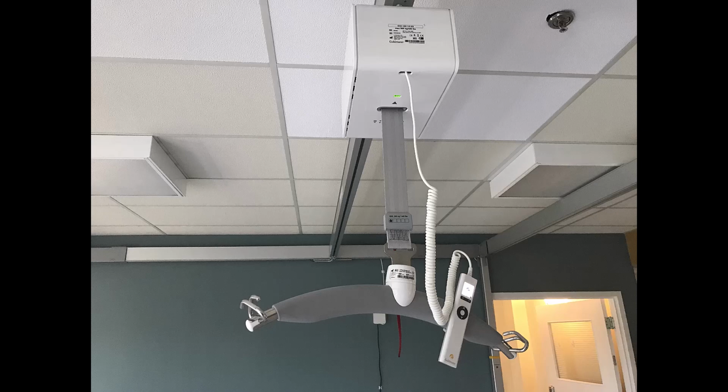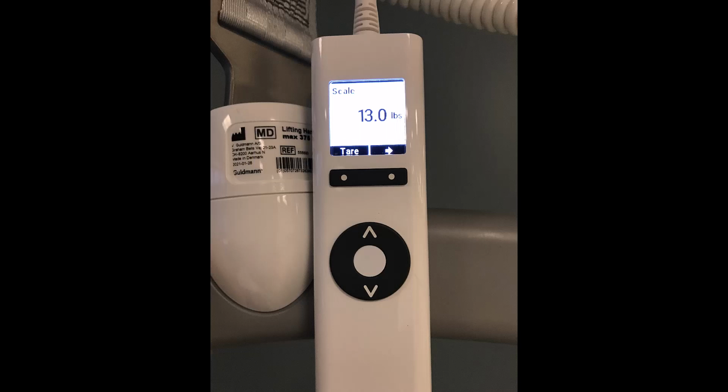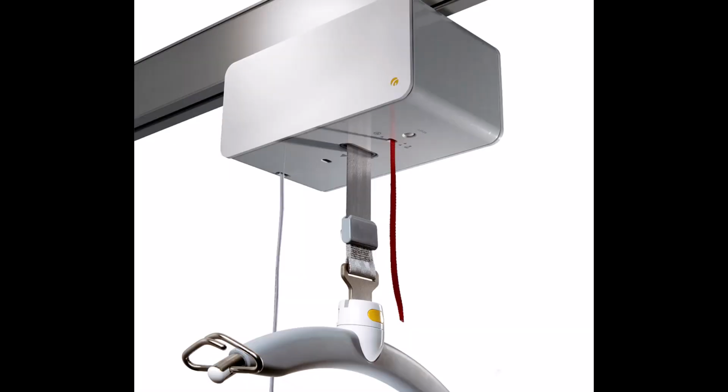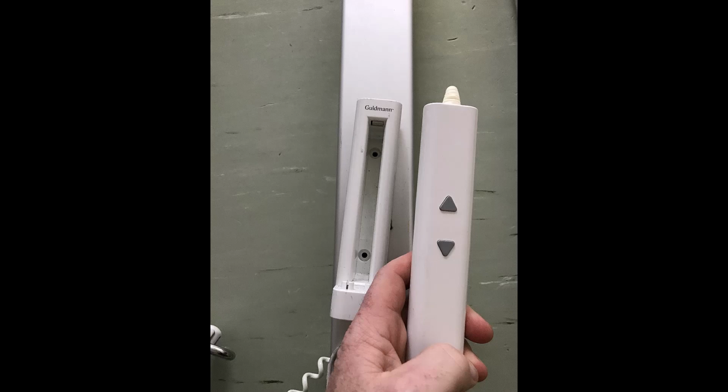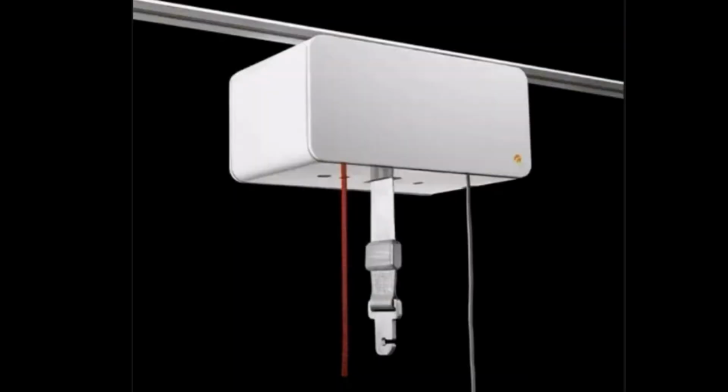Goldman has an option of an integrated electronic weigh scale with the display on the hand control. The motor has the option of being charged in a docking station, or a charging system in which the hand control is plugged into charge, or a continuous charge system whereby the motor charges anywhere on the track.